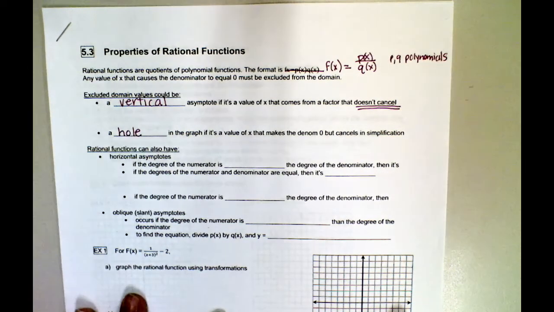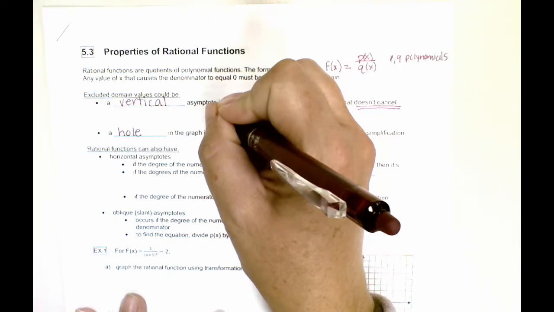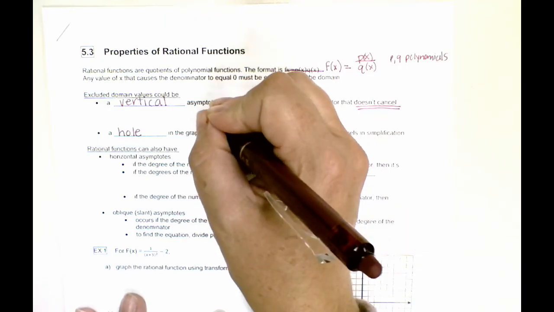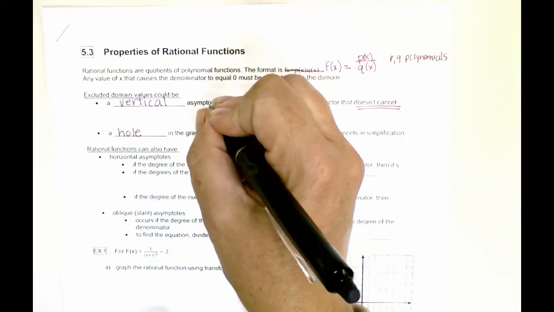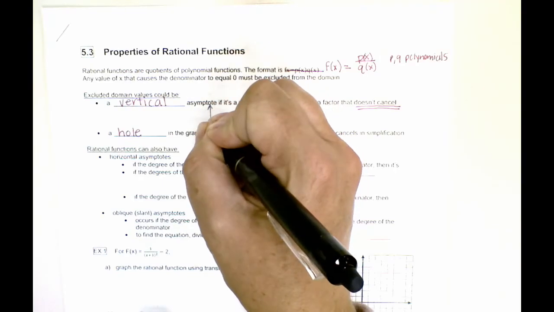So when we're looking at asymptotes, it's important that we know what happens with them. With a vertical asymptote, you can have one of two situations. Let me use a different color here to draw in some pretend axes.